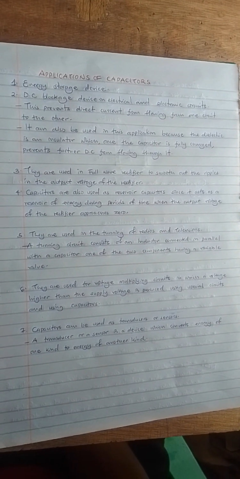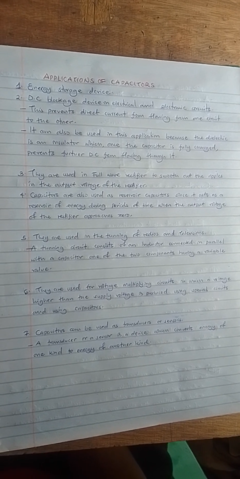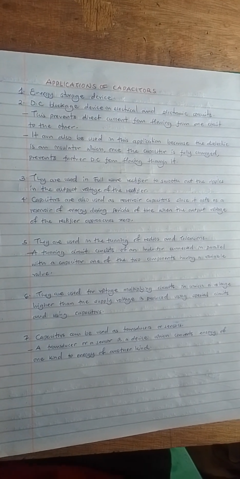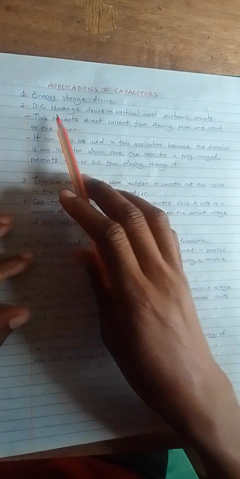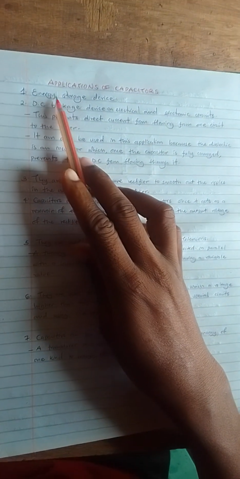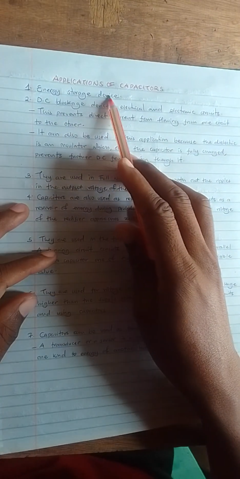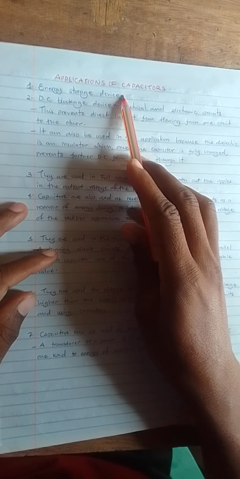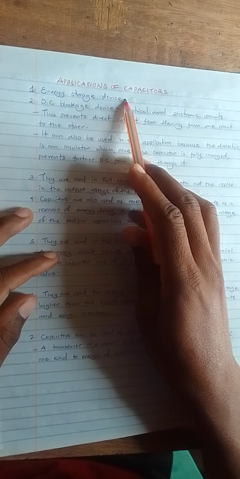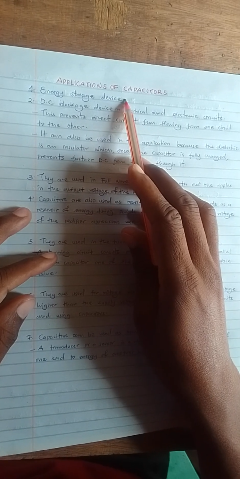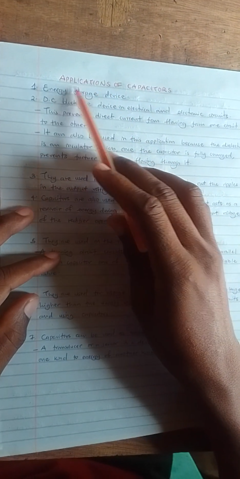Hello everyone. In our previous class, we looked at the capacitor and the factors that affect capacitance of a capacitor. Now, in this class, I want us to look at the applications of capacitors. A capacitor can be used as a storage device, and we took this from the definition of a capacitor, whereby we said a capacitor is a device which can be used to store electrical energy. So the first application is that a capacitor is used to store energy.